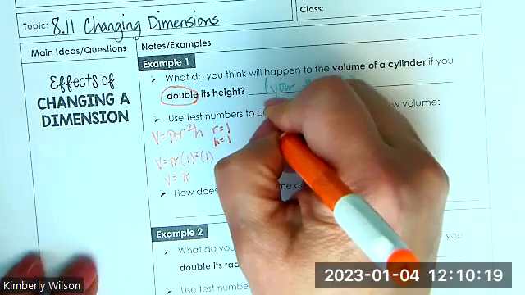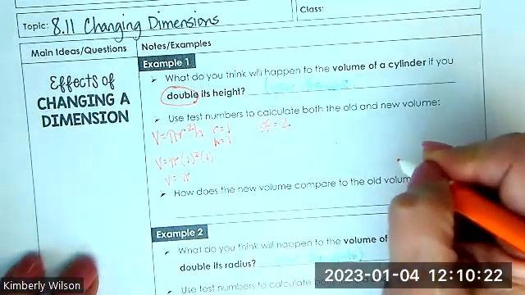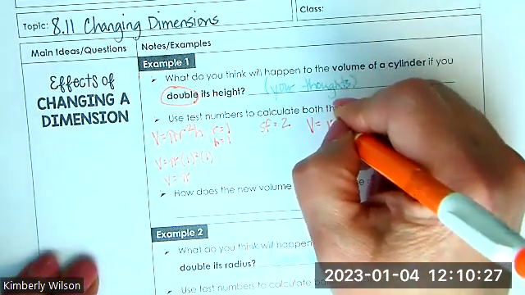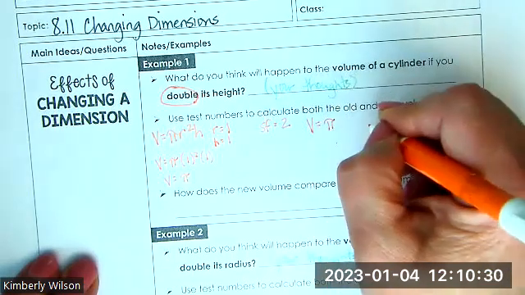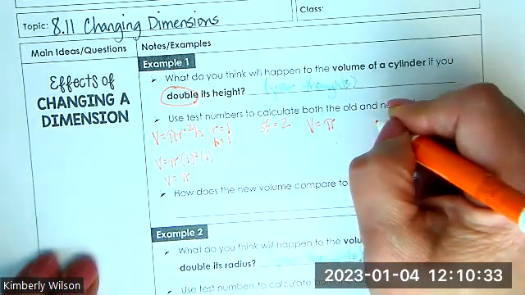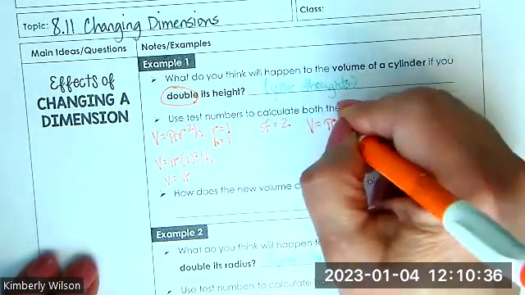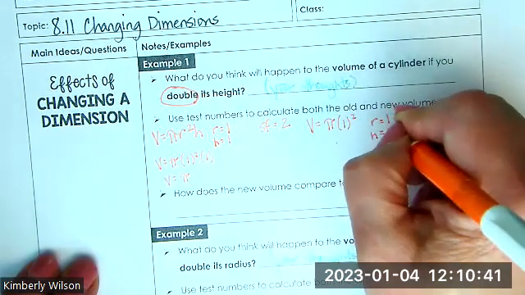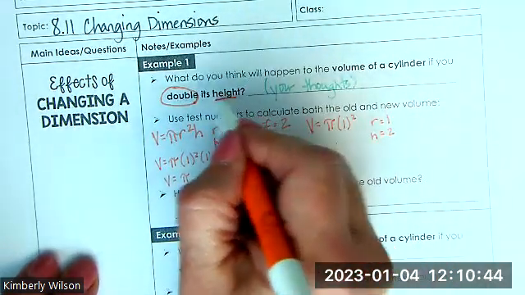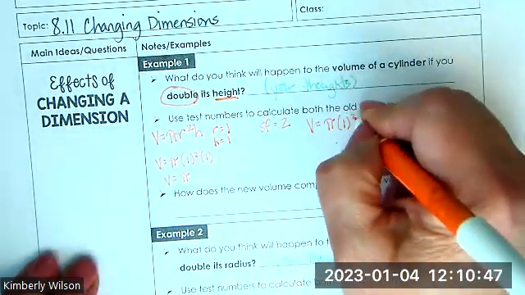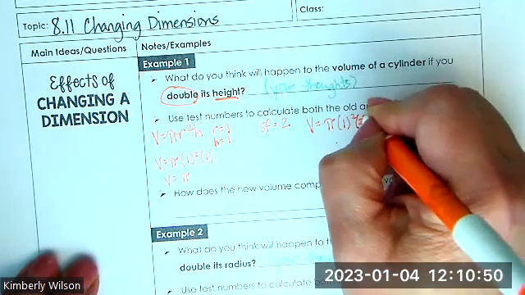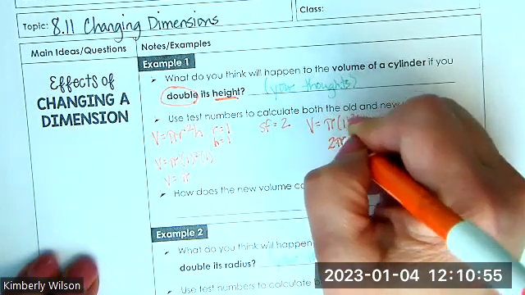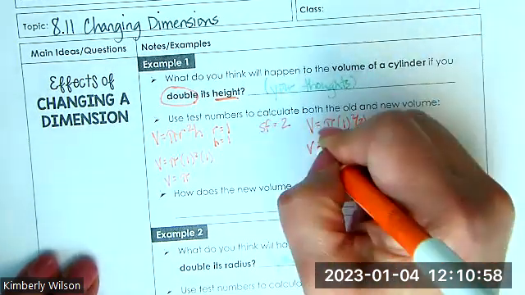Now, it's telling me to double its height. So that means my scale factor is 2. So we plug this in. The radius is still 1, but now my height is 2 because it's doubled. So now we plug in and we have pi times 1 squared times 2. That's going to give me 2 pi as my volume.